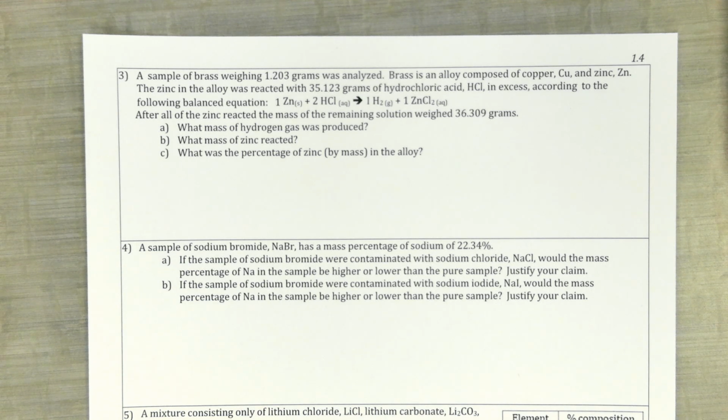Then what you can do is subtract 36.326 grams of the reactants from the total mass of the solution that still weighed 36.309. That would be the zinc chloride solution, the aqueous solution. When you subtract those two, you get the mass of hydrogen, which is going to be pretty small. And then for part B, you take that mass of hydrogen and convert it into mass of zinc. Once you have the mass of zinc, you just divide it by 1.203, the alloy, times 100 to get the percent of zinc.